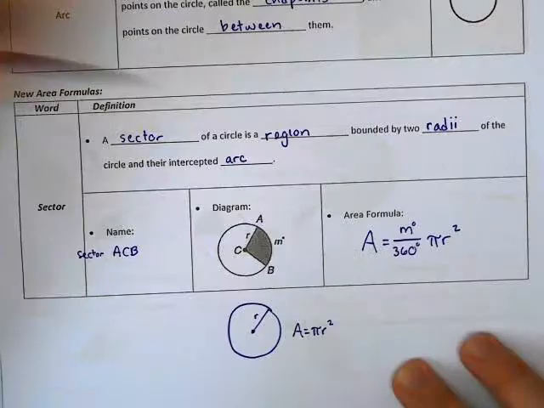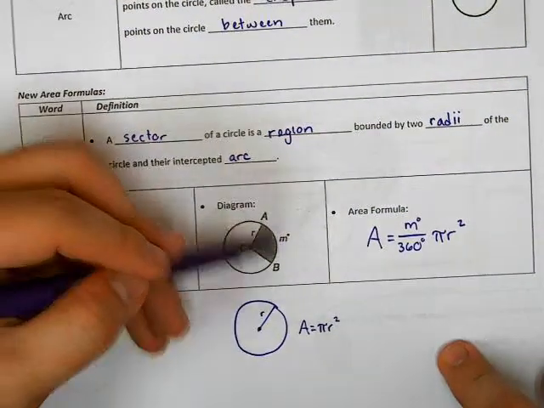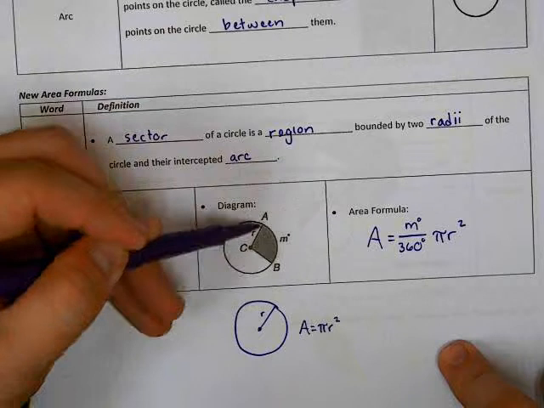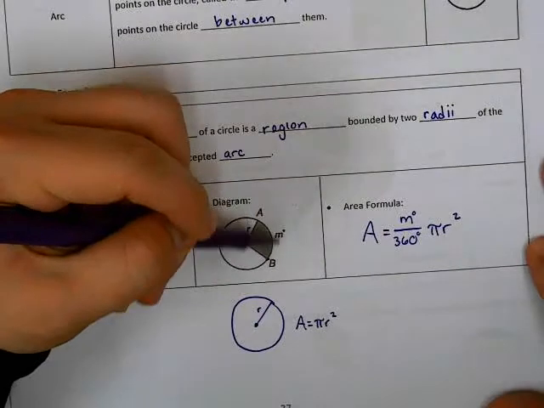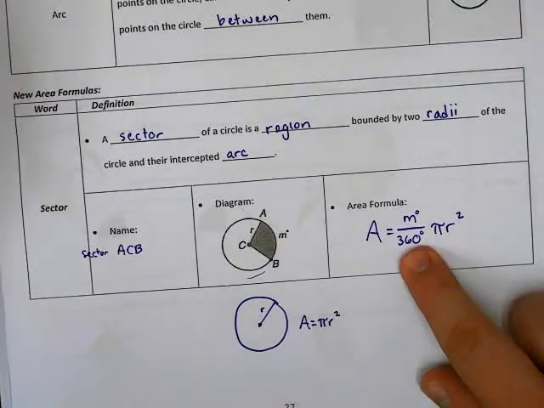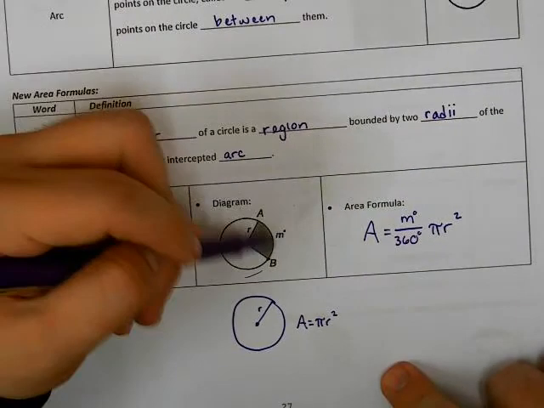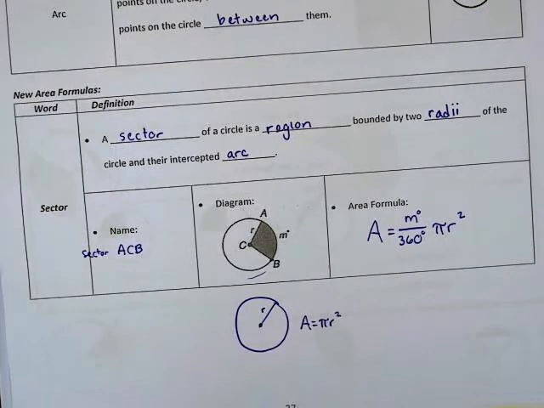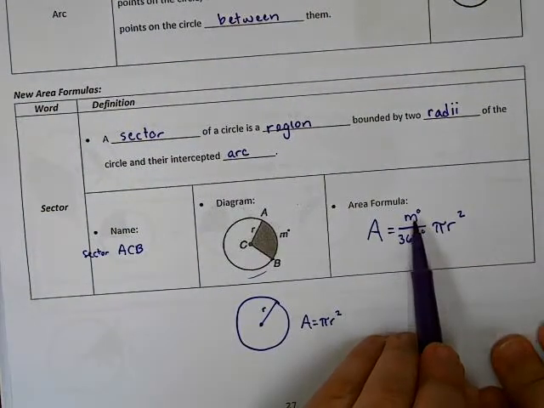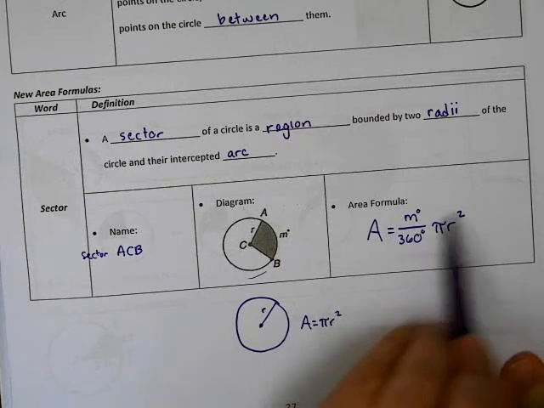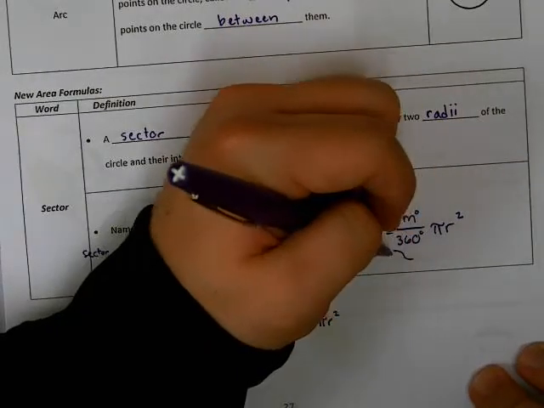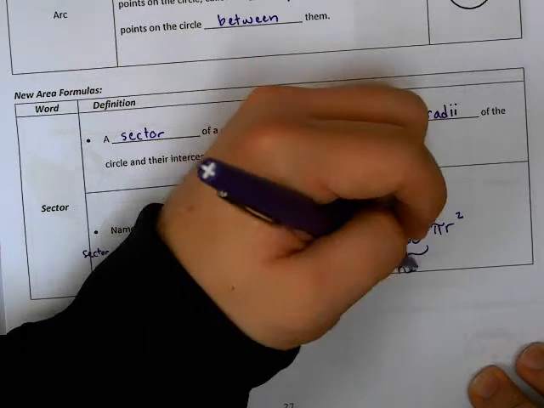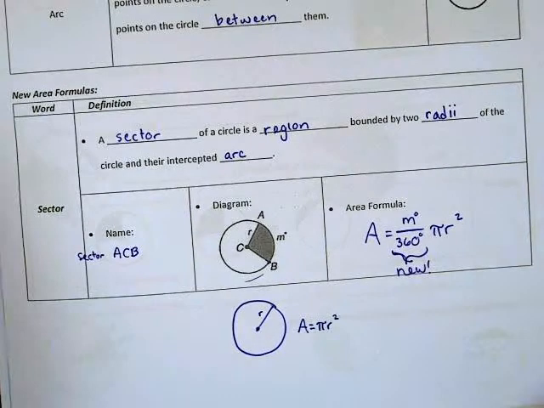The reason we use this m, which is the central angle or the measure of the angle, is because I know all the way around the circle, if I start at B and go all the way around, that's 360 degrees. I just want the fraction of the part that's shaded in, so we use the central angle divided by 360 times our original area formula. So this is the new part.